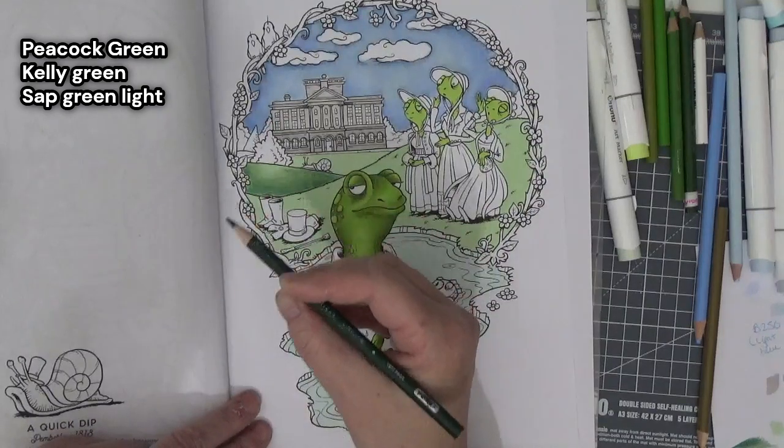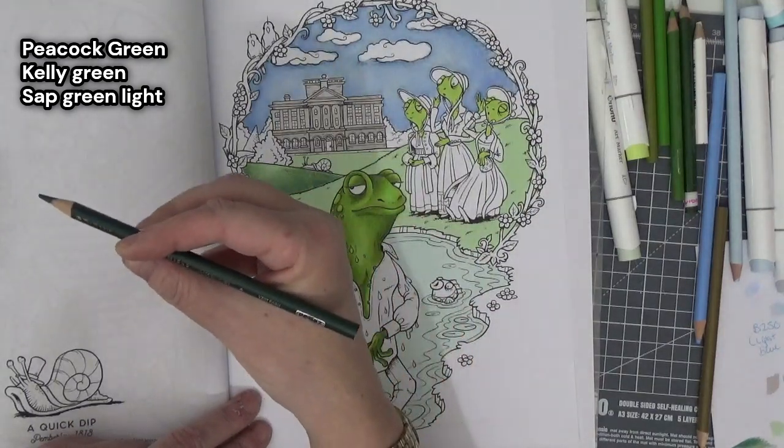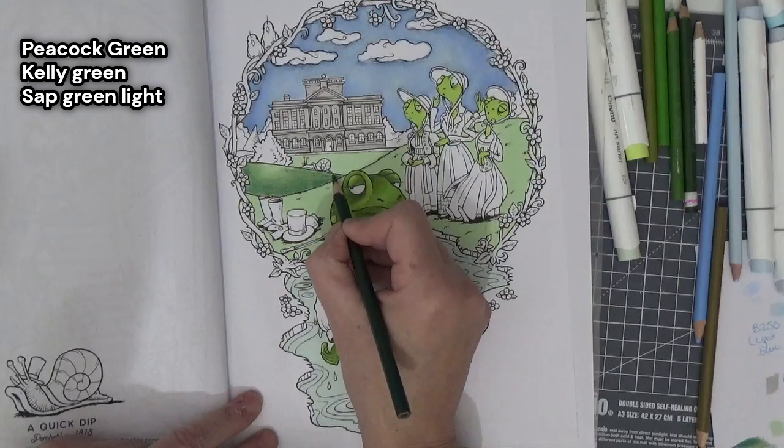Come back in with my, what colour was it? Peacock green.